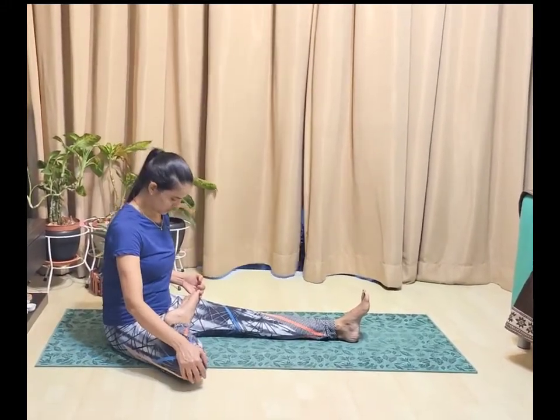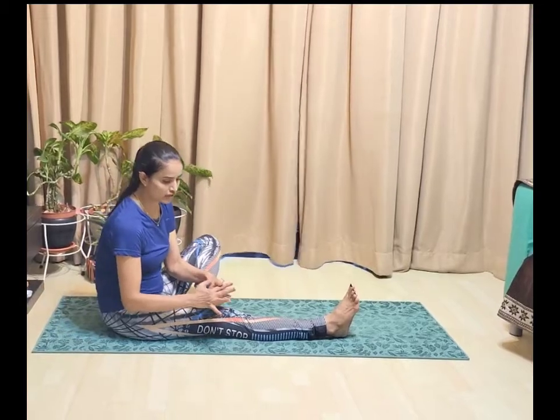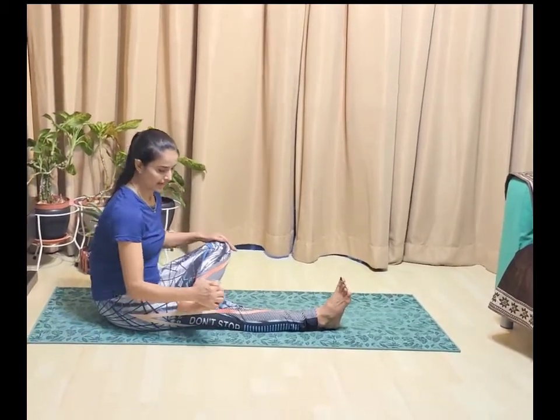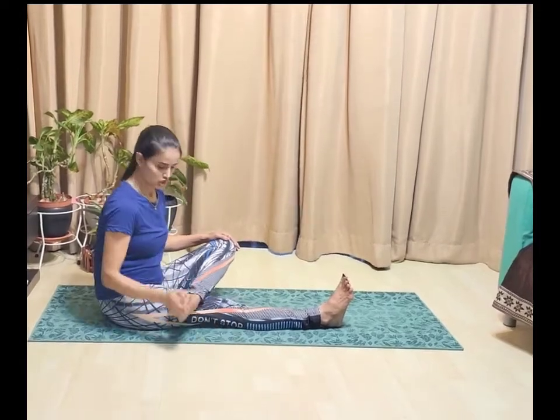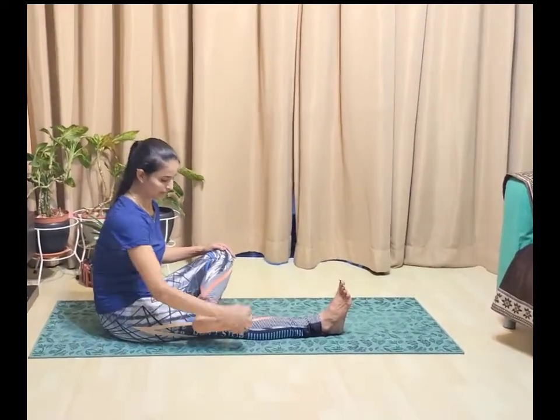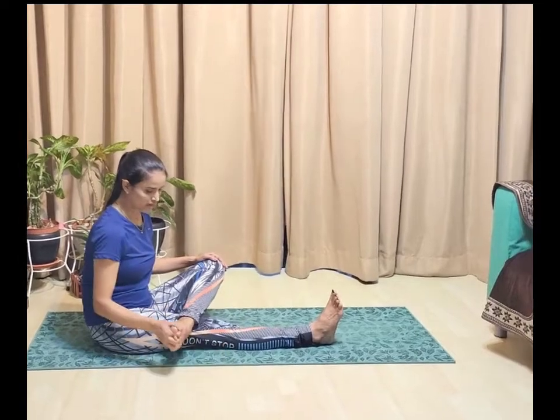3, 4, 5. The same three stretches I'm going to do here quickly. So first I am interlacing my fingers with my toes, and I am rotating. 1, 2, 3, 4, 5. Anti-clockwise. 1, 2, gently. I am doing a little fast, but do it gently when you are working on healing your ankle joint.